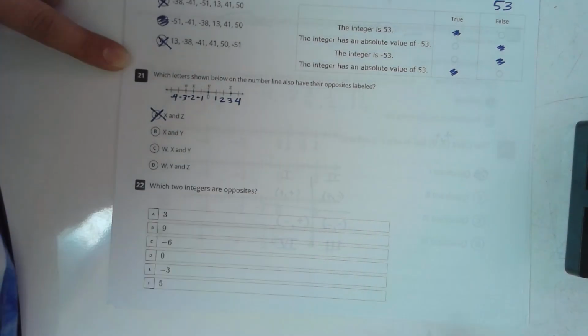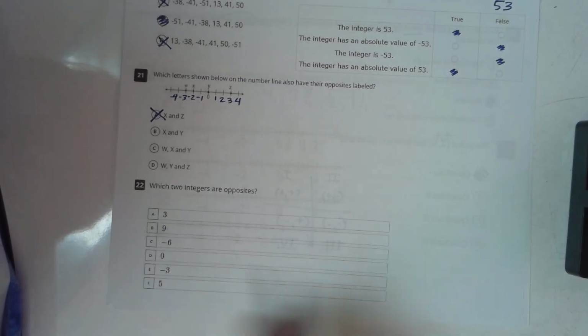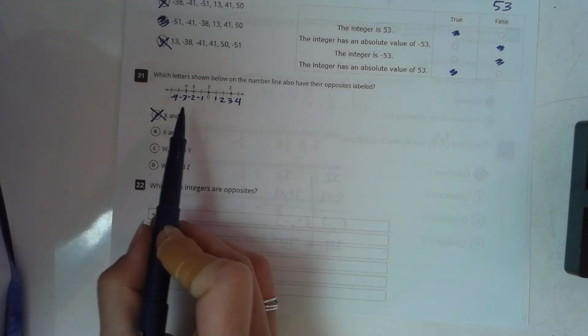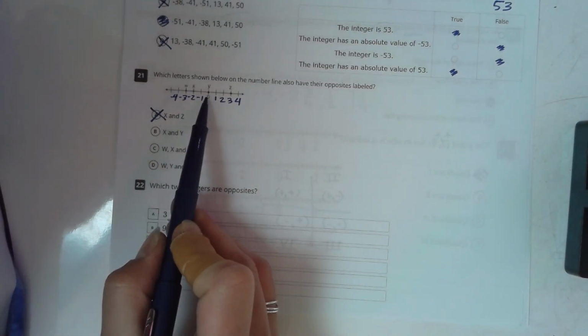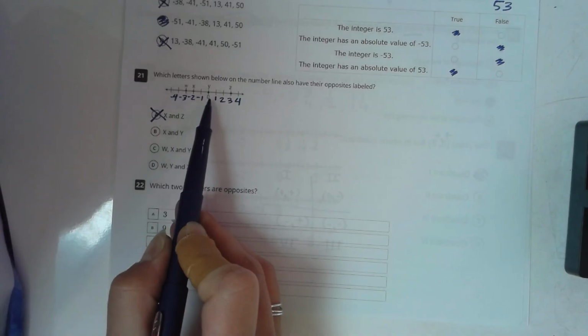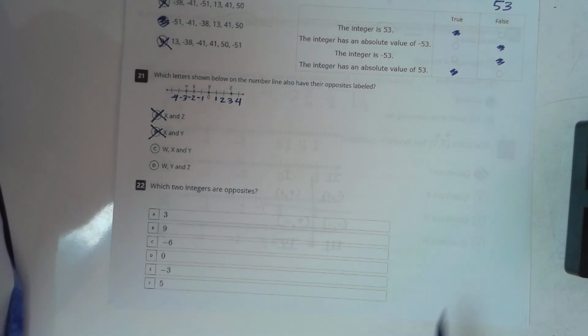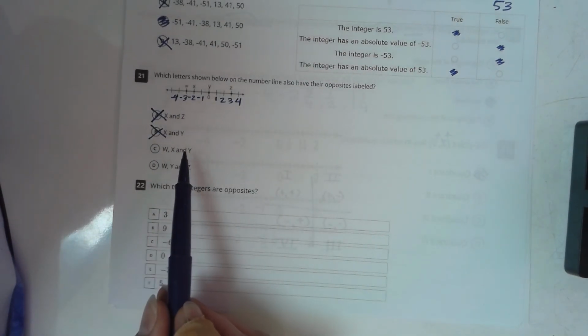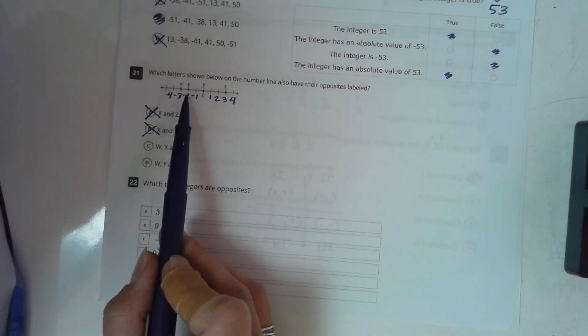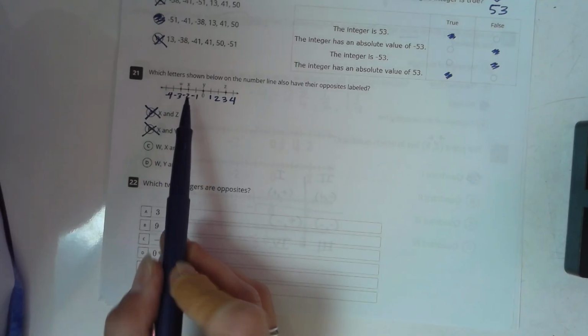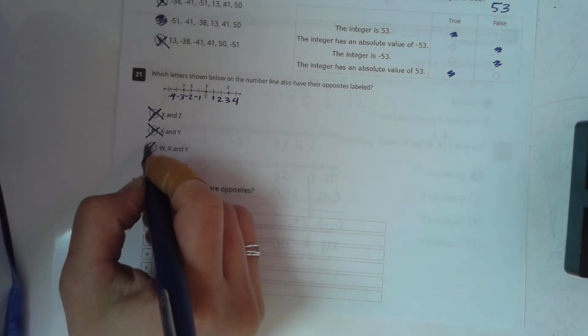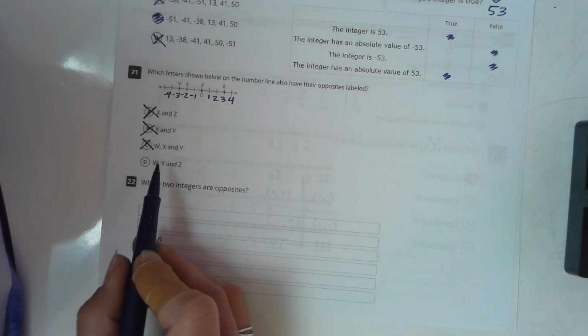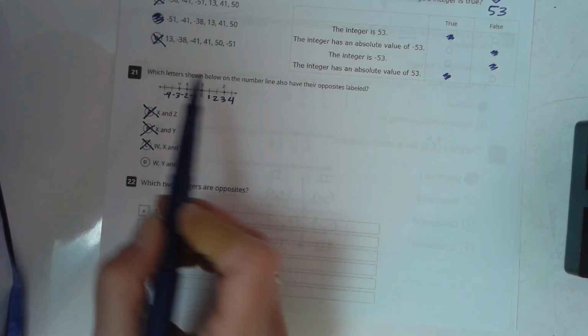Those we definitely know are not opposites. They aren't the same distance from 0. X and Y, X is -2, Y is 0. That doesn't make sense. W and X, -3 and -2, that doesn't work. So the only option we have left is W, Y, and Z.